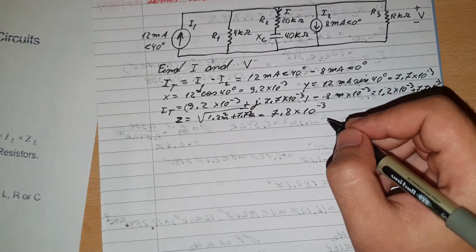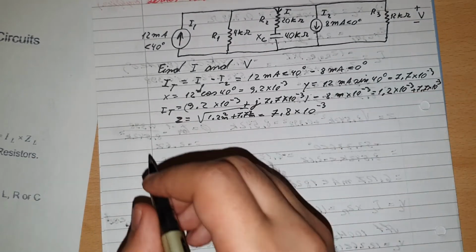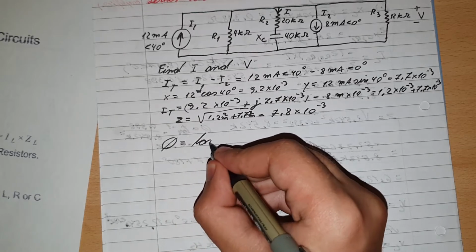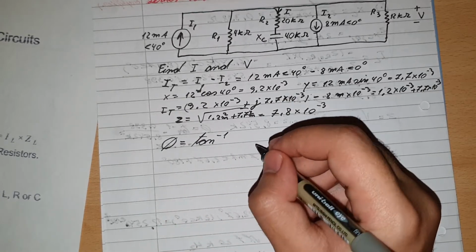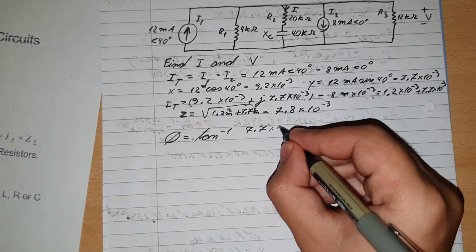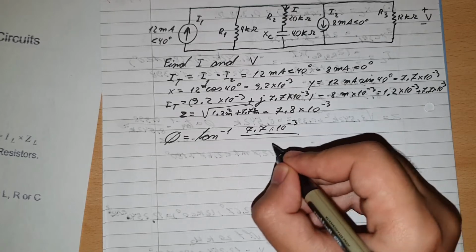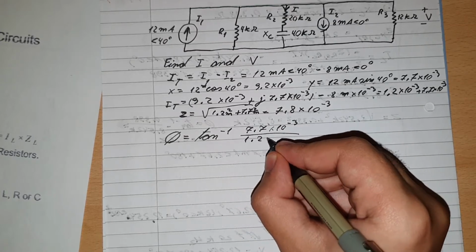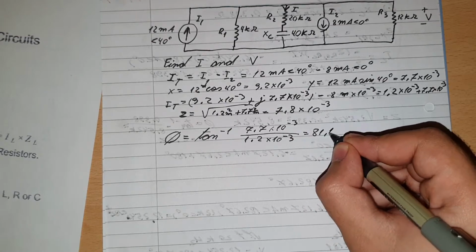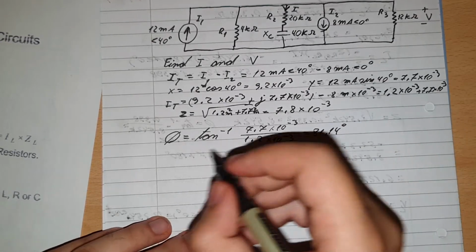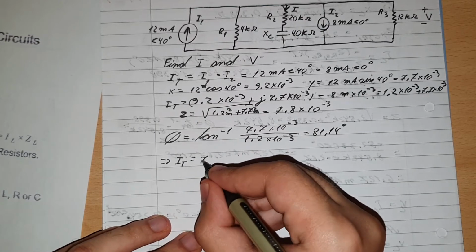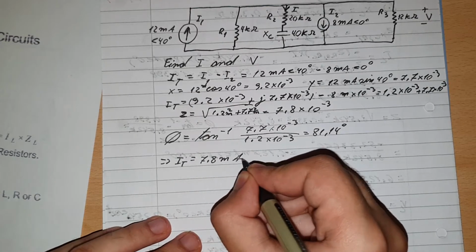Alright, now we are going to go to the next one, which is this one. We need to calculate the angle. Let me write a bit bigger, so maybe this is a lot clearer. That's the inverse tangent of 7.7 times 10 to the minus 3 over 1.2 times 10 to the minus 3, which will be equal to 81.14 degrees. So therefore IT will be equal to 7.8 milliamps.